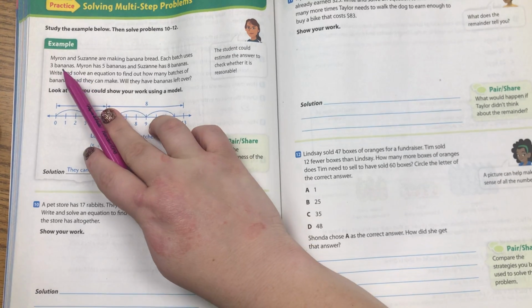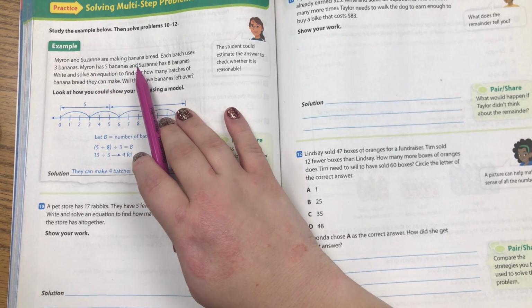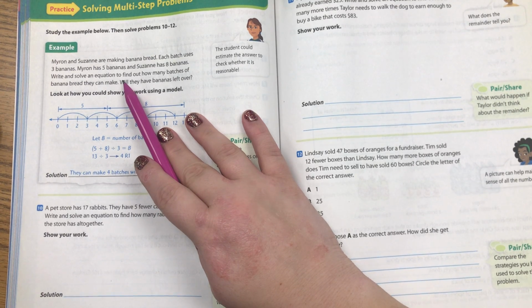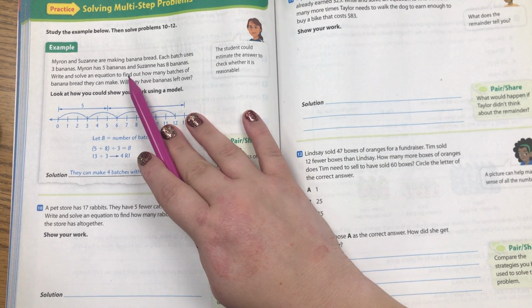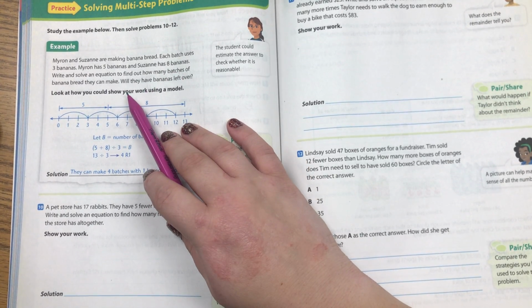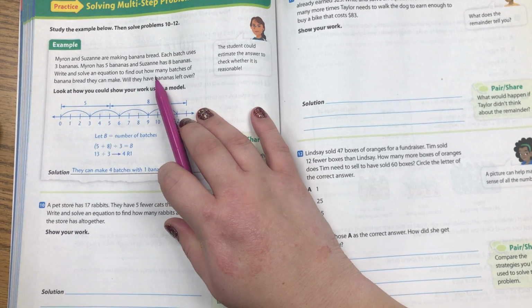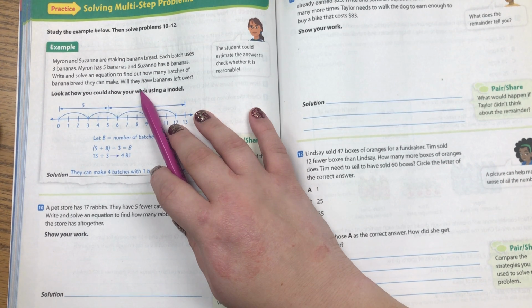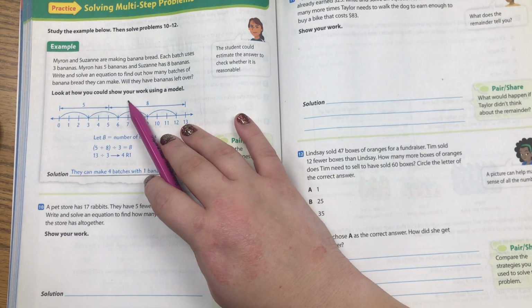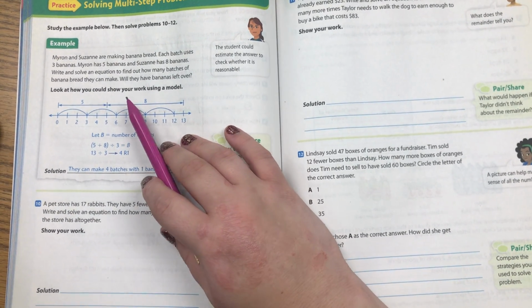So, Myron and Suzanne are making banana bread. Each batch uses 3 bananas. Myron has 5 bananas and Suzanne has 8 bananas. Write and solve an equation to find out how many batches of banana bread they can make. Will they have bananas left over? Look at how you could show your work using a model.